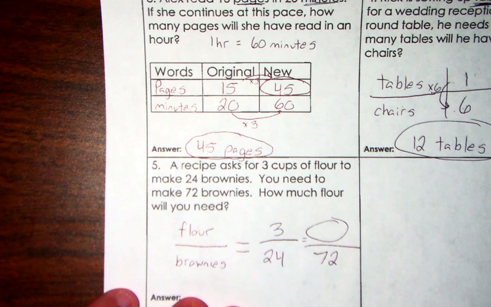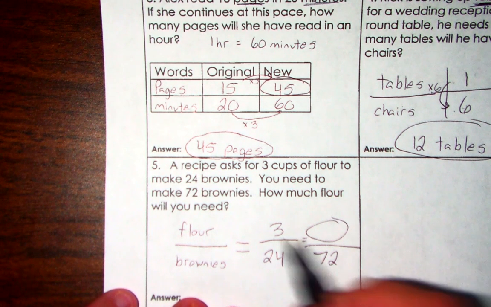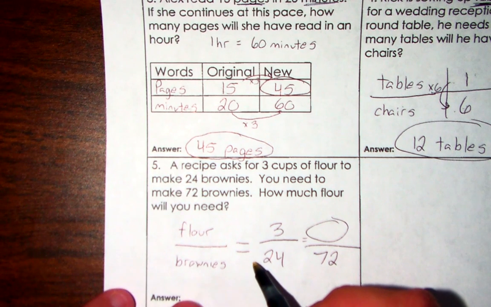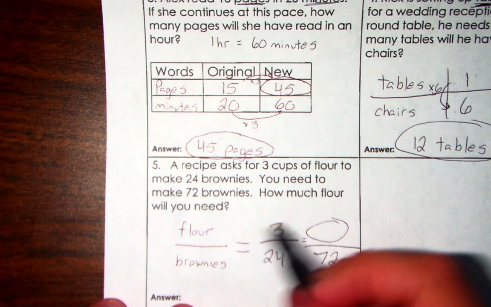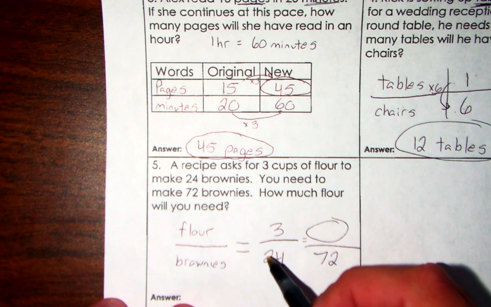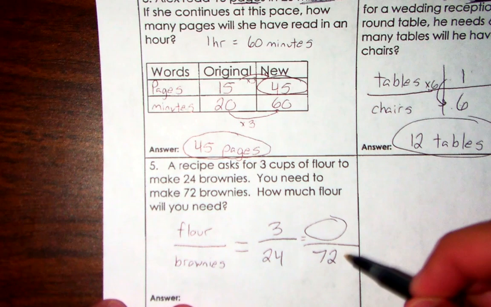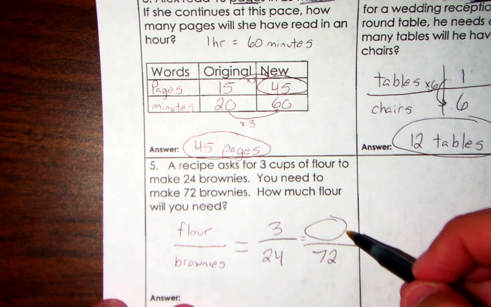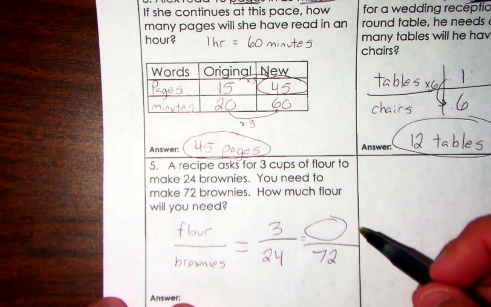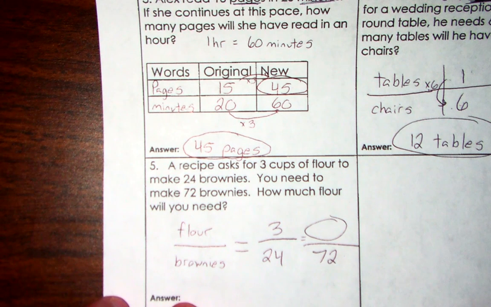Again, a couple ways you can do this. You can say to get from 3 to 24, you multiply by 8. Again, that's going from small to big, so you multiplied. If you go from big to small, you do the opposite. You could do 72 divided by 8. But I'm not going to do that. I see an easier way.